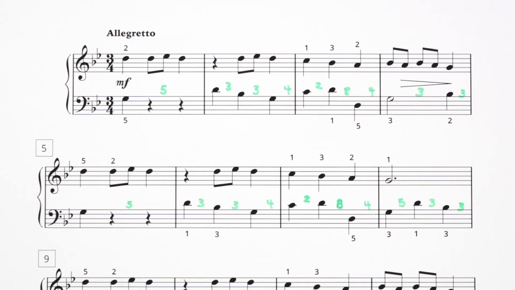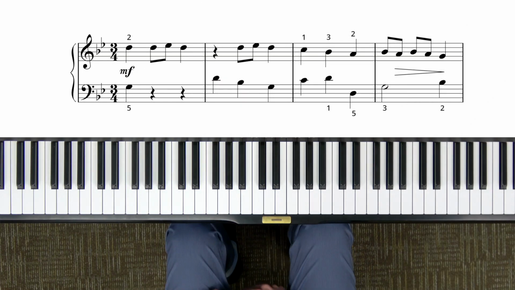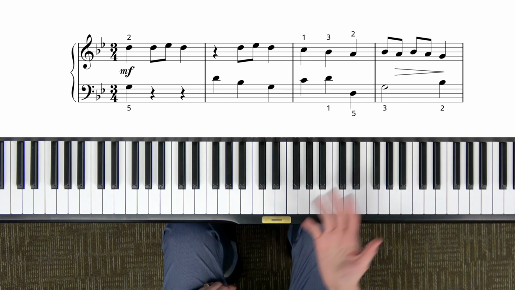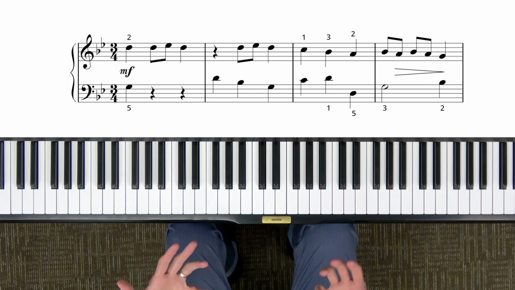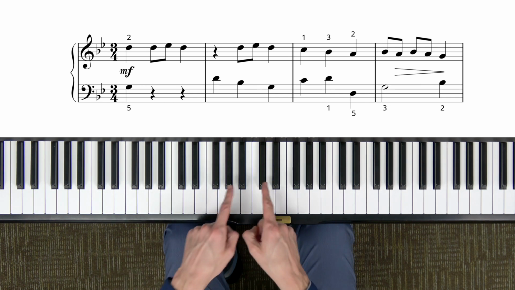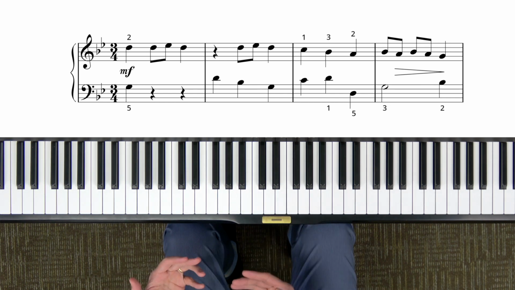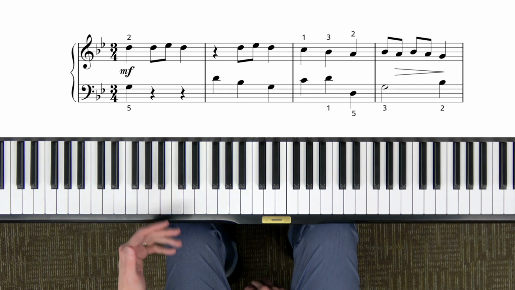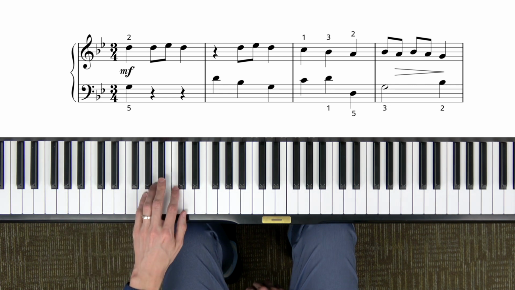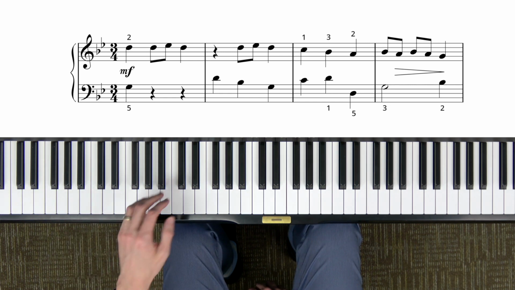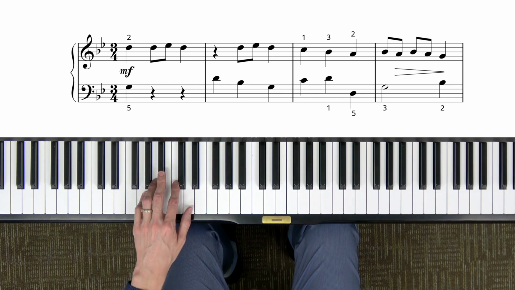Otherwise, let's keep going. Now, you'll recall that The Village Prophet is in the key of G minor. At least I hope you recall that. It's always important to keep in mind what key you're in so you can remember the sharps and flats. You remember where Do is. So, to kind of warm up your left hand, let's play the G natural minor scale.